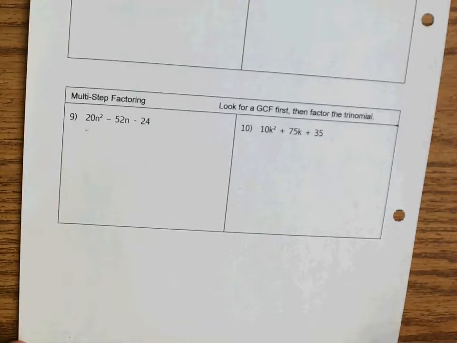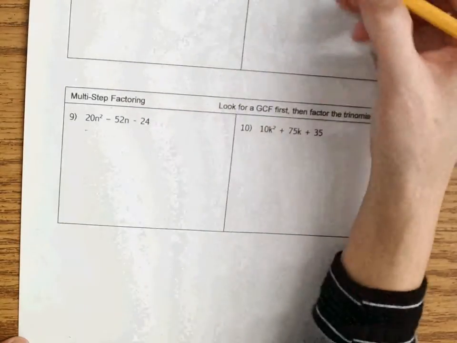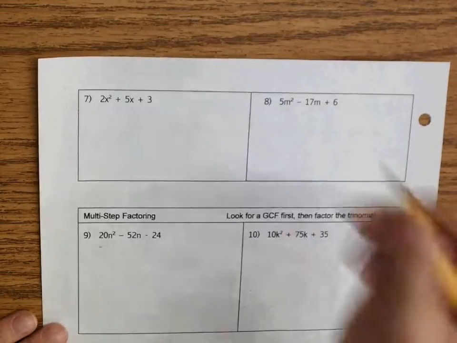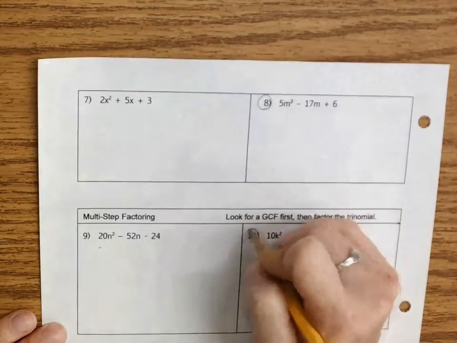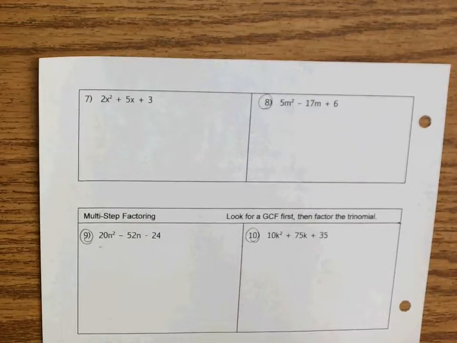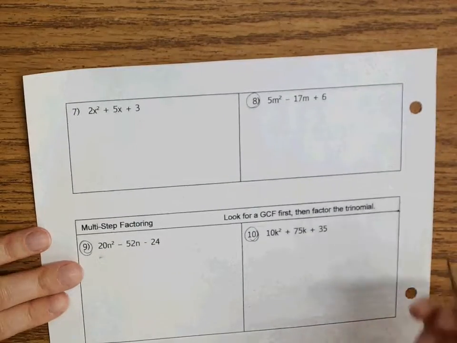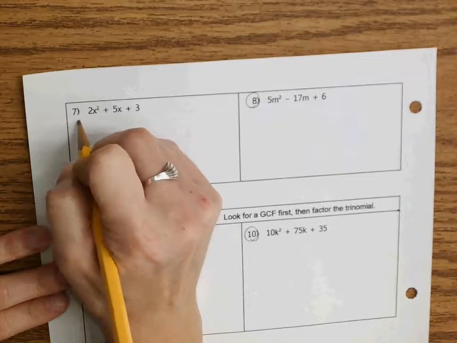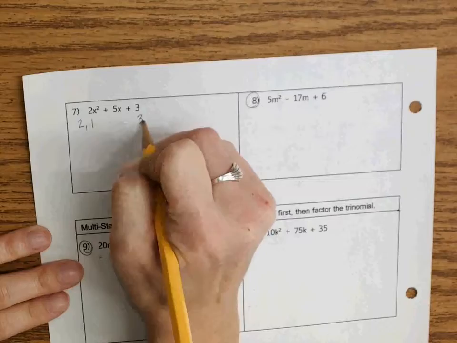Why don't we do, I'm going to do 7, and then we'll probably just do the rest next time I see you in class. Oops, here's 7. We'll do 7, and then we'll kind of work on the rest in class. So one more time with this trial and error. So this one, oh, this one's easy because there aren't too many factors for A and C. So we have 2, 1, 3, 1.